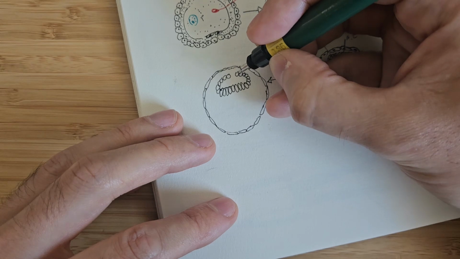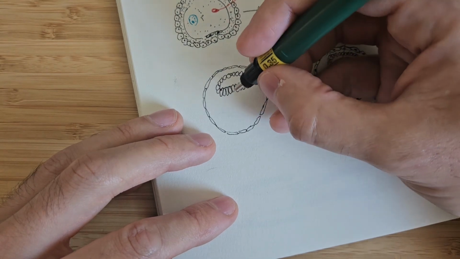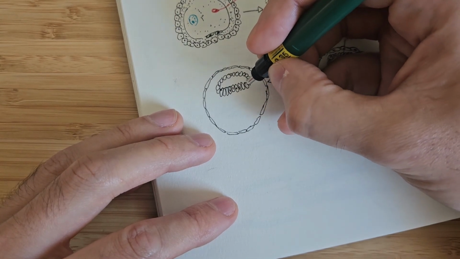I'm not paying too much attention to the minimal details.